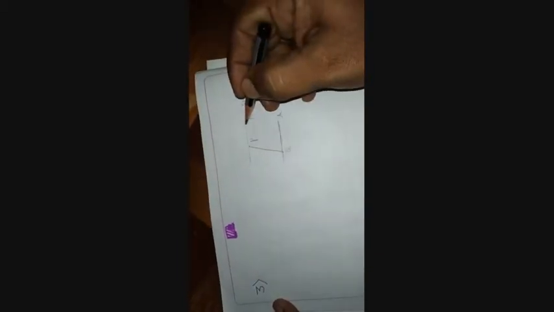Next, choose any other point R on M. We have to choose another point on this line M. Through R draw a line parallel to PQ. See, students, for this line PQ we have to draw one more parallel line like this.